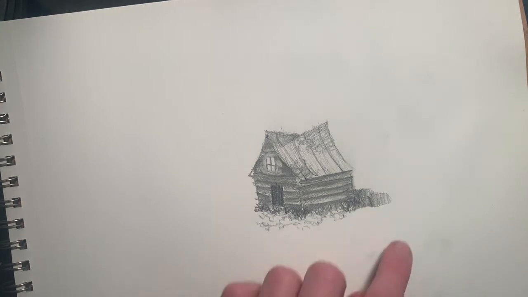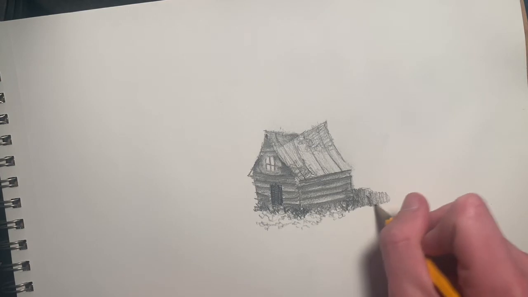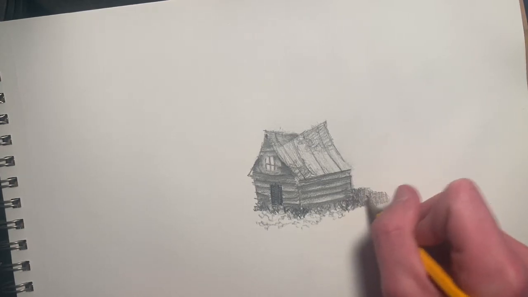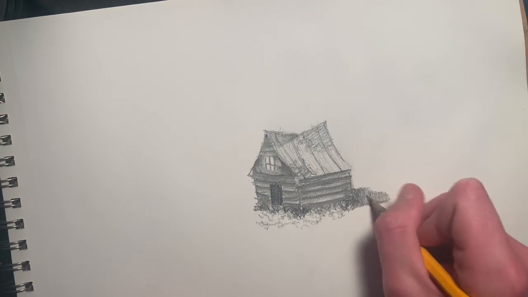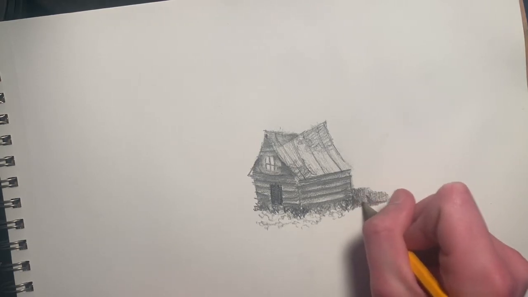Now, this is very basic shading of a rock, so we're going to make it a lot more complex, make it a bit smoother, and add some shapes that complement the shape of the rock.